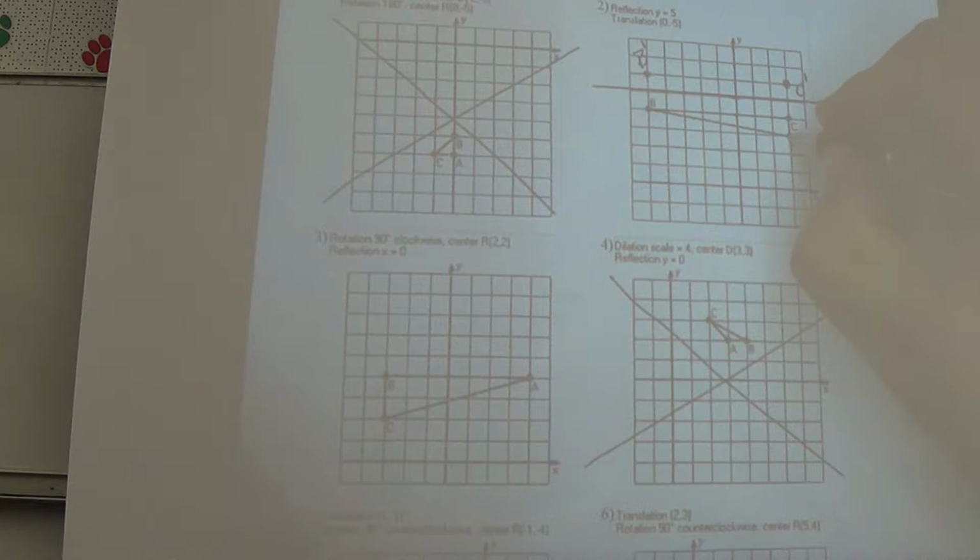And same thing here, you got 2 spaces here, it's going to be 2 spaces there. This is going to be A prime. Let's just go ahead and connect that together.